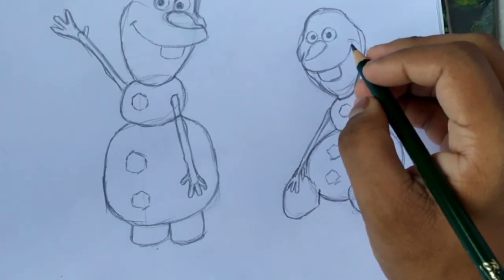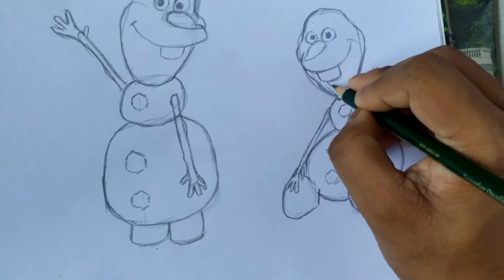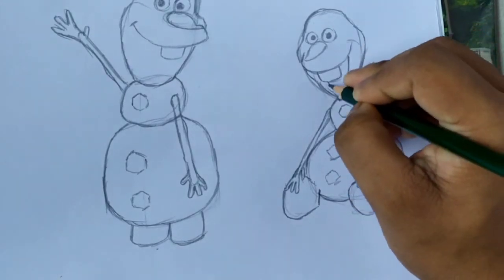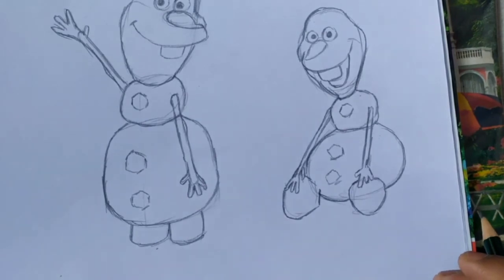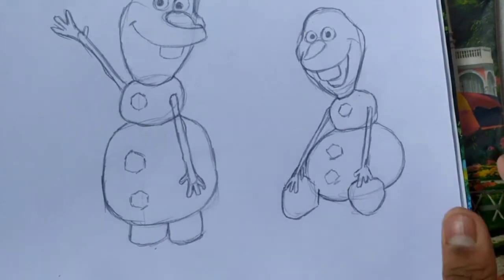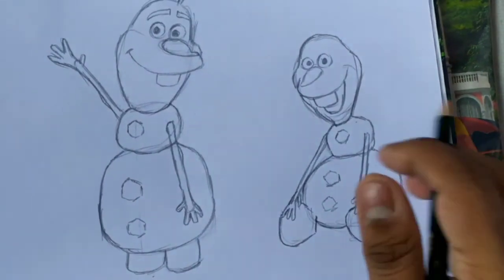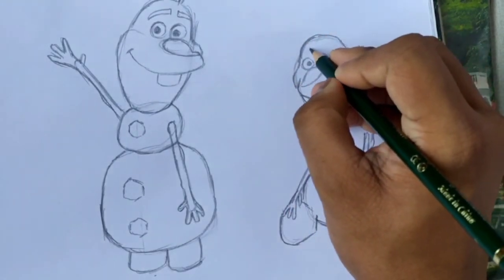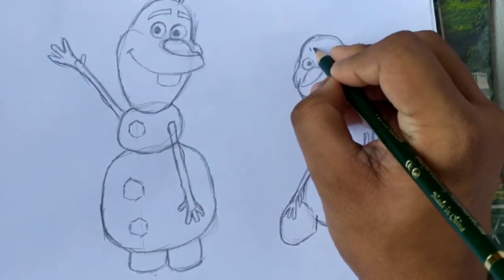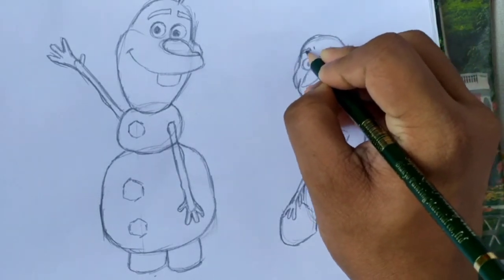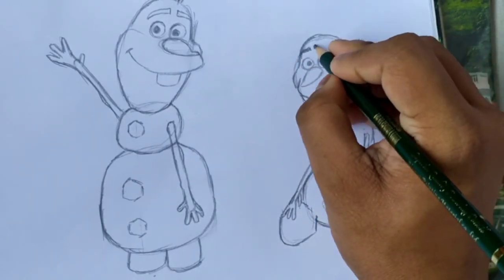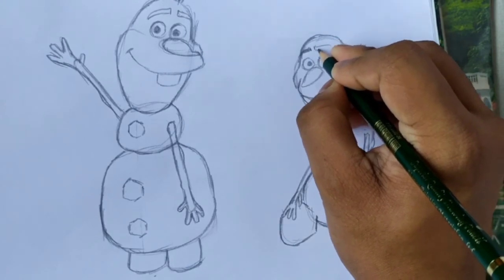So more or less Olaf is ready. Now we just need to give a mouth here, unlike the other one. I'm drawing a mouth here, and now the eyebrows. Yes, one like this.